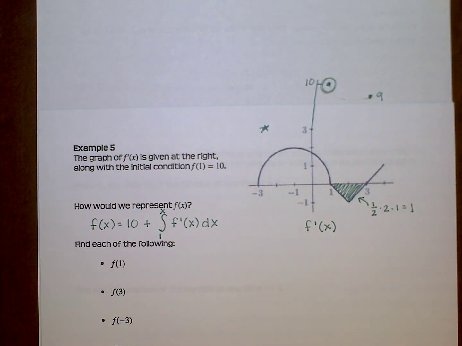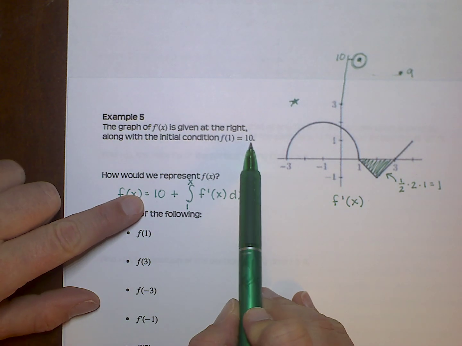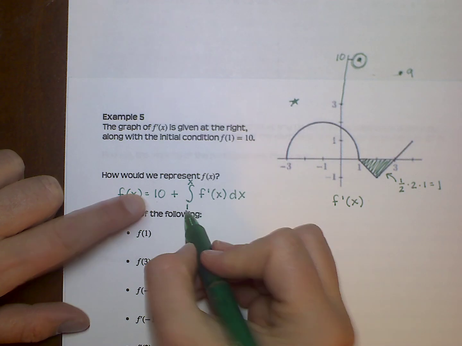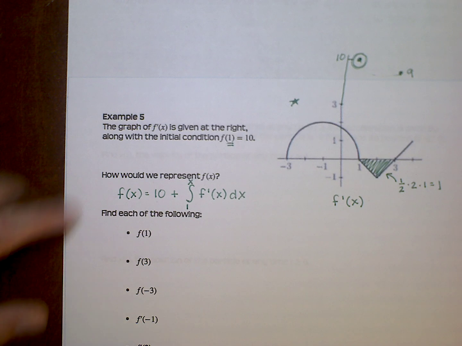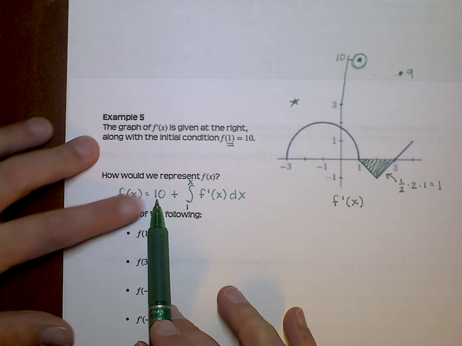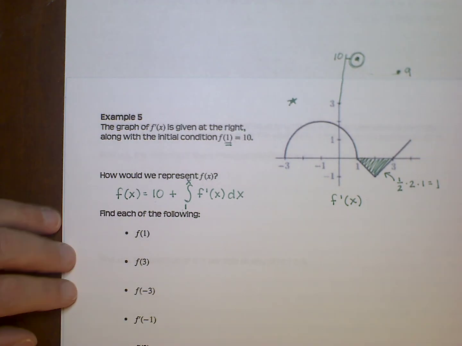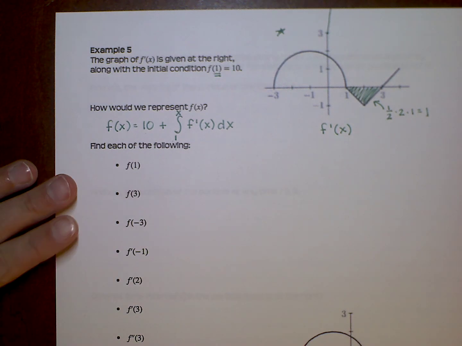Just so you understand my pieces here, I'm starting at 10 because that's the condition that I started with. And then my integral starts at 1 because that's where this is anchored, right? So then I'm measuring area from 1 to wherever to tell me how much I'm increasing or decreasing by from that 10. Okay, so let's look at some of these questions. I'm going to get rid of my picture here because I don't know that the picture is always super helpful, but being able to write this equation is going to be really essential.